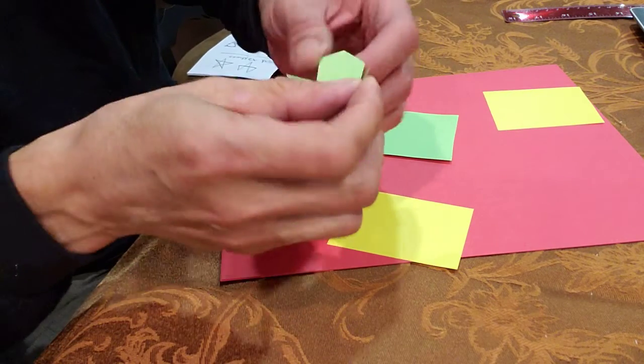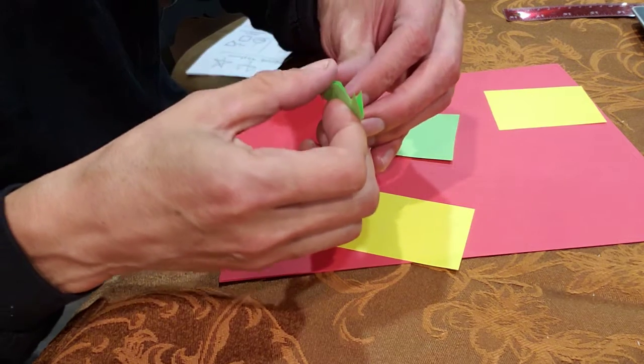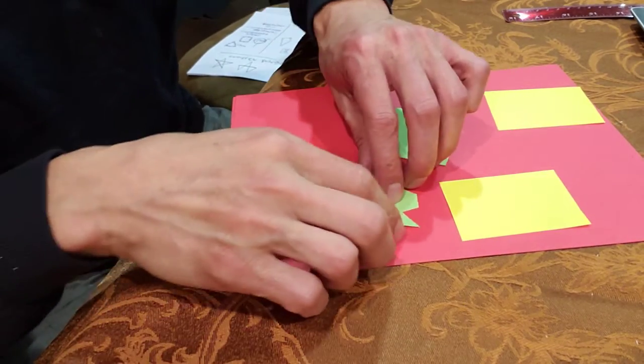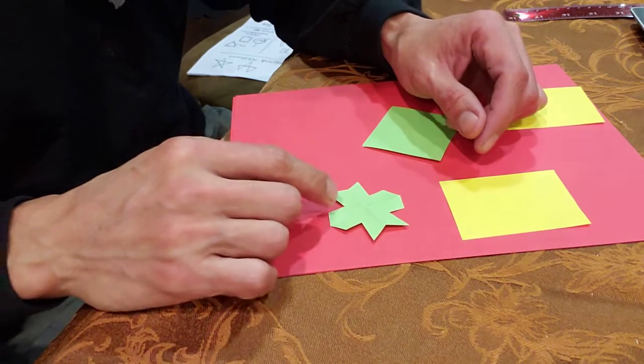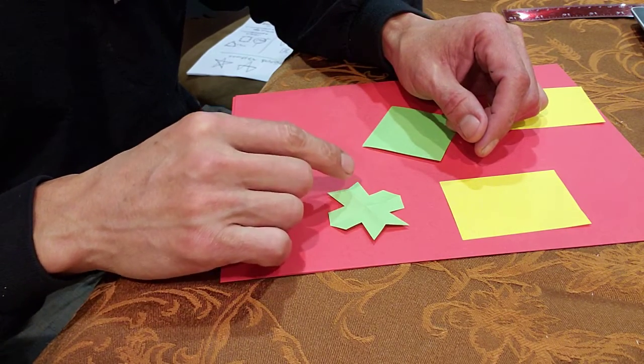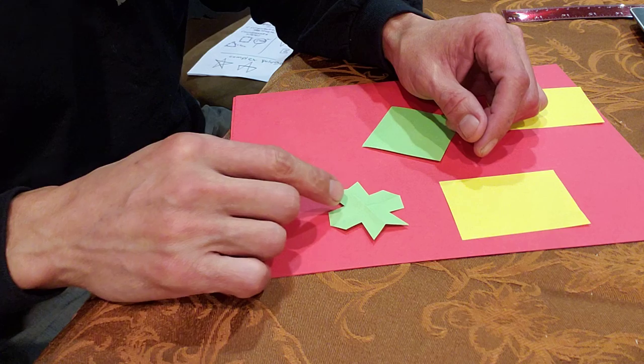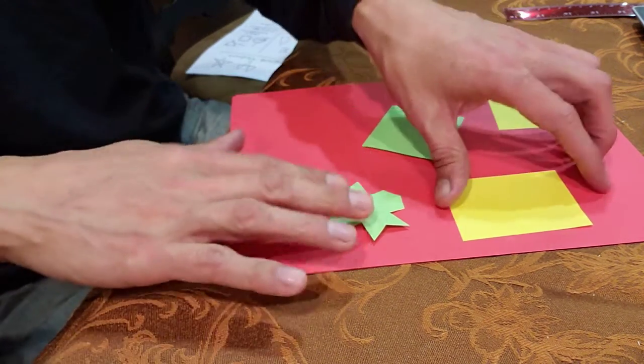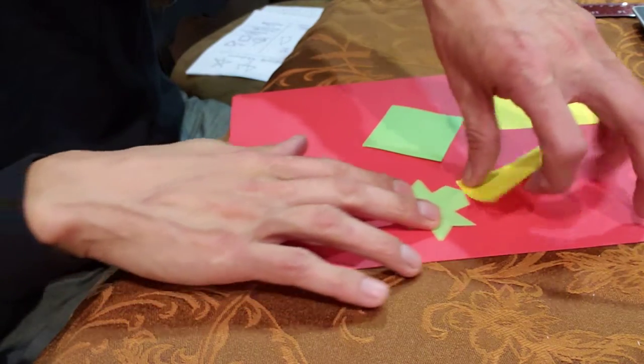Here's one sample, and if you count the number of sides, that's going to reveal what type of polygon it is. Here I'm looking at 1, 2, 3, 4, and 1, 2, 3, 4, 5, 6, 7, 8. 8 plus 8 is 16. That's a 16-sided polygon.